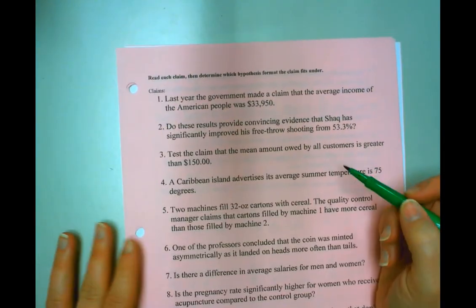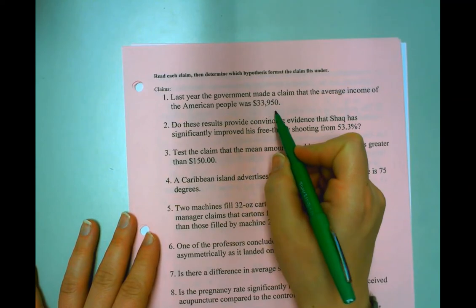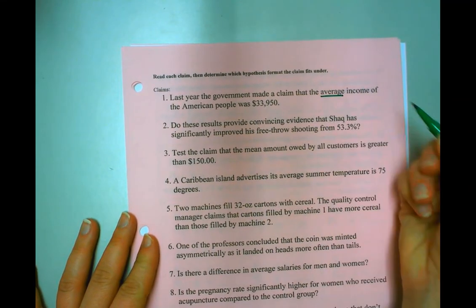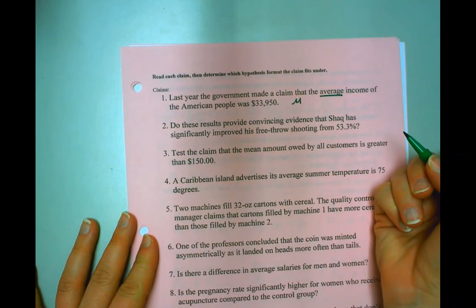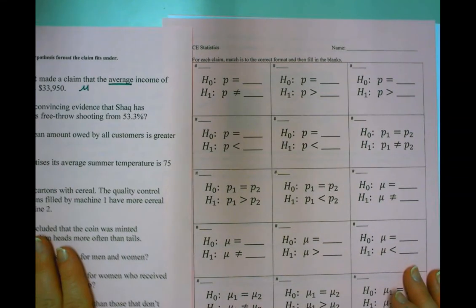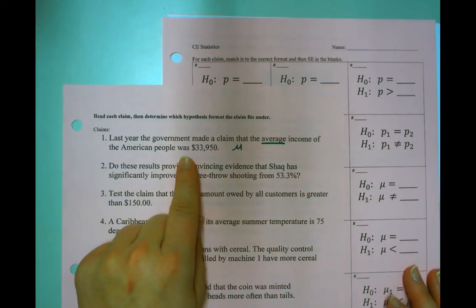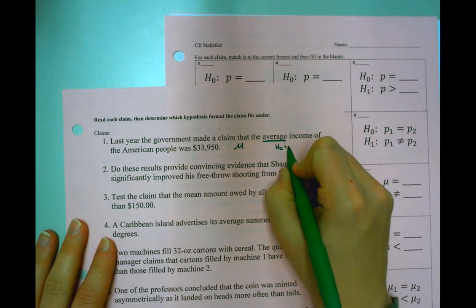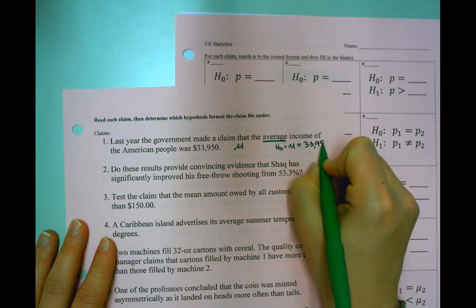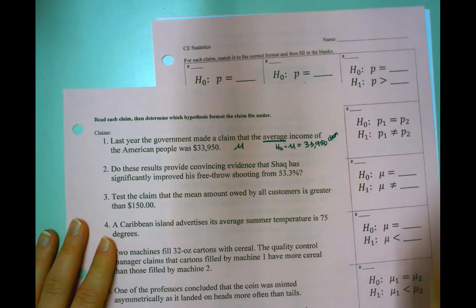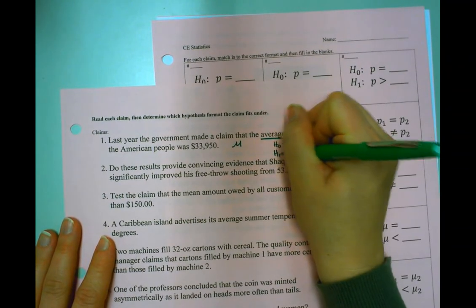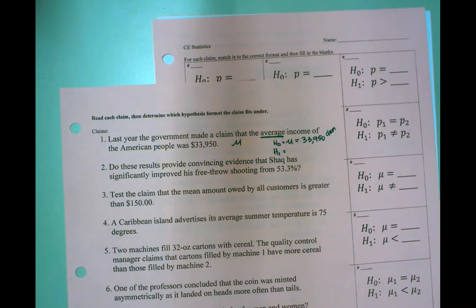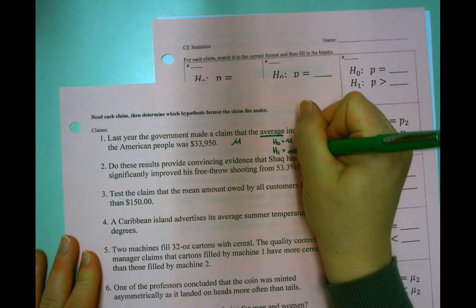It says, last year the government made the claim that the average income of the American people was $33,950. The fact that we're talking about an average means we're looking at our mu value. So on this page, we're looking at mu values. They're just claiming that it is equal to 33,950. So our null hypothesis would be that mu equals 33,950, and that's our claim. Then the alternative: if our claim is that they're equal, then the alternative is that they're not equal, so mu does not equal 33,950.